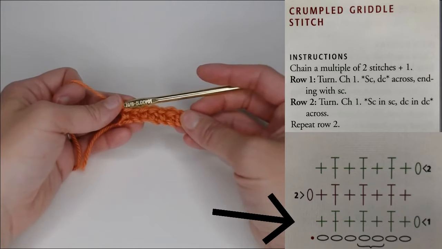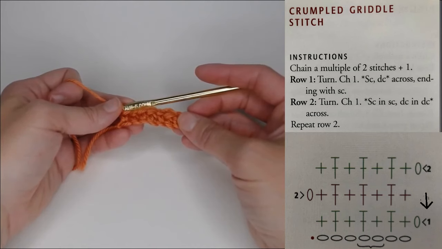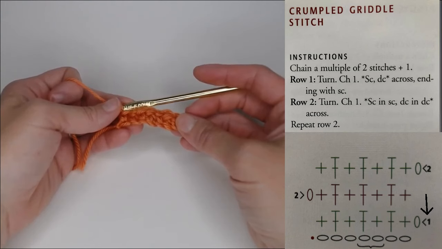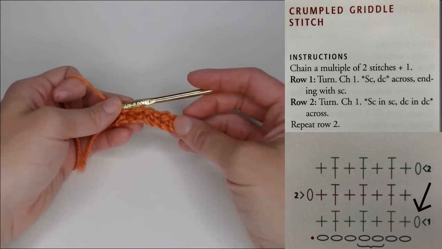We see the red dot where we start. We see all of the open ovals, the 7 open ovals, which indicate the foundation row. We see number 1 with an over arrow, which indicates where row 1 is and what direction we are going. It starts with an open oval. It starts with a chain, which would be our turning chain to get onto row 1.